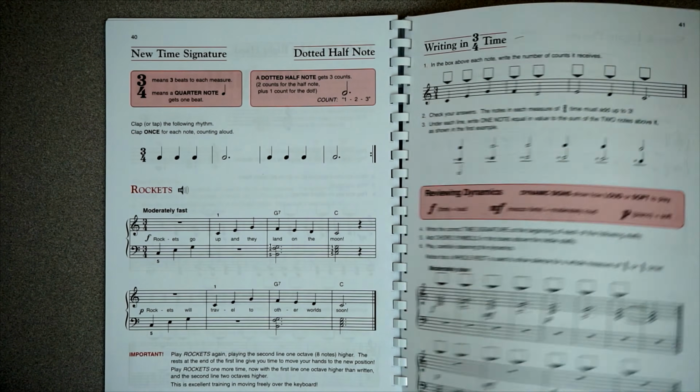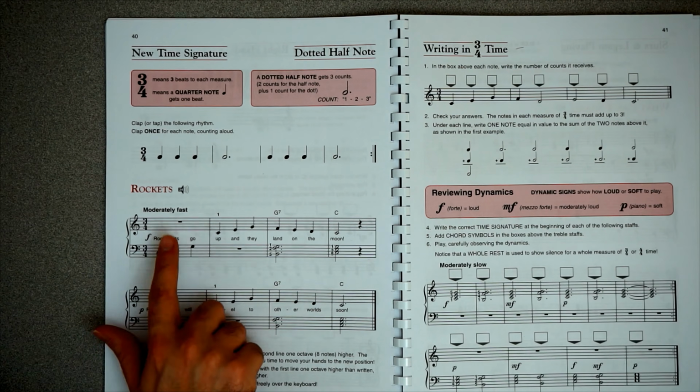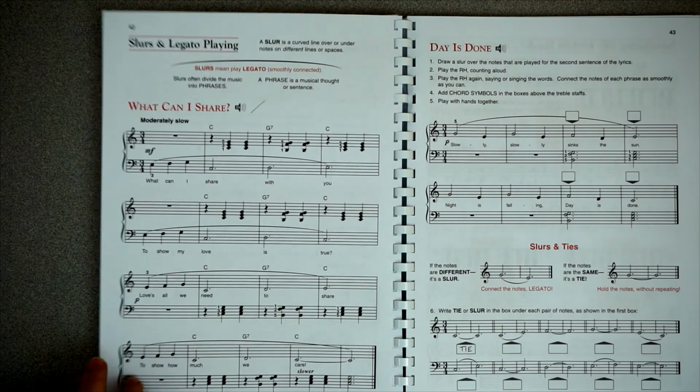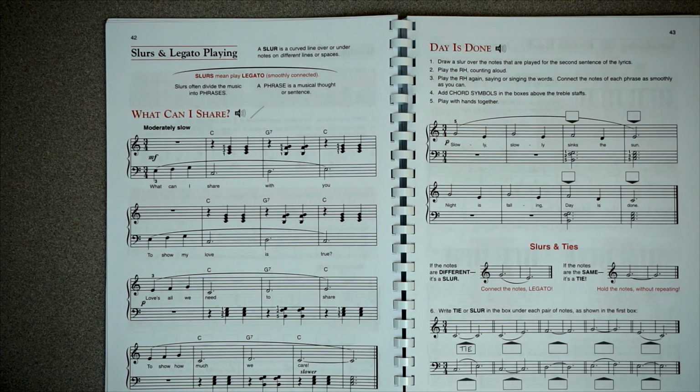What I recommend you do is, if you haven't already, at the end of the last lesson, complete this piece and this page, because it will help set you up for playing in 3/4. So I'm going to play What Can I Share for you with the slurs and legato, but I have to first tell you what this is about.